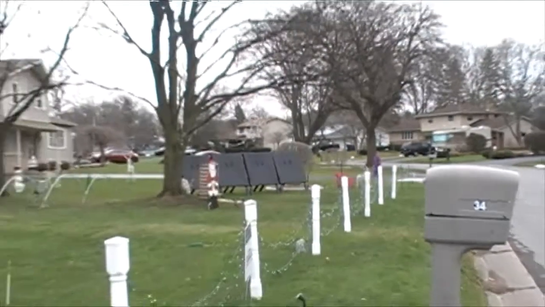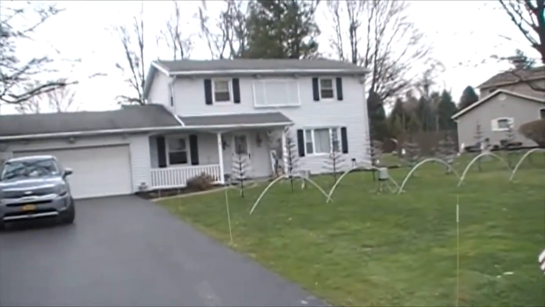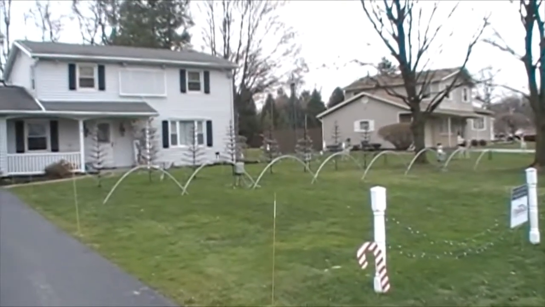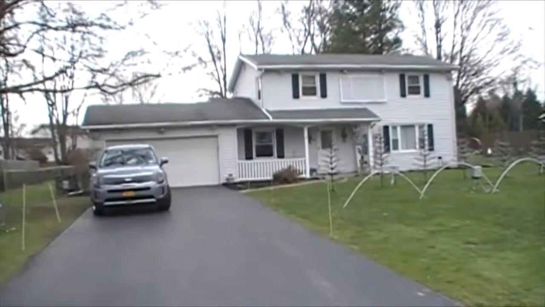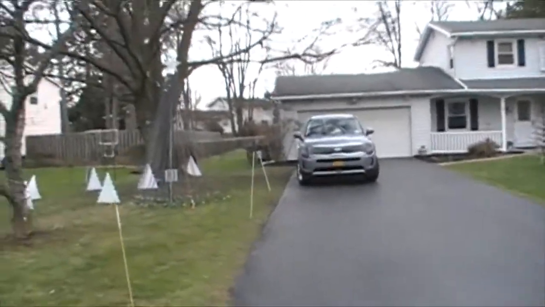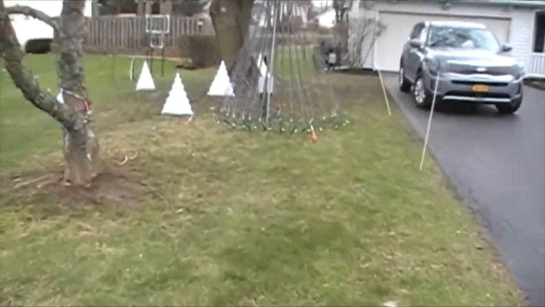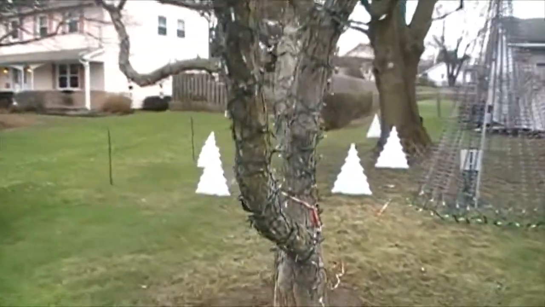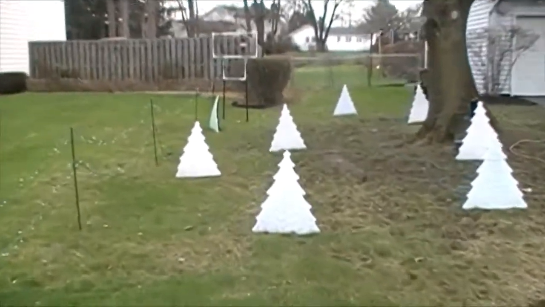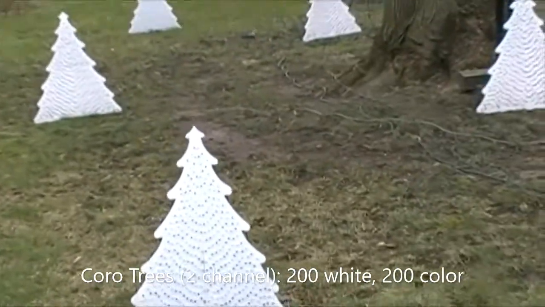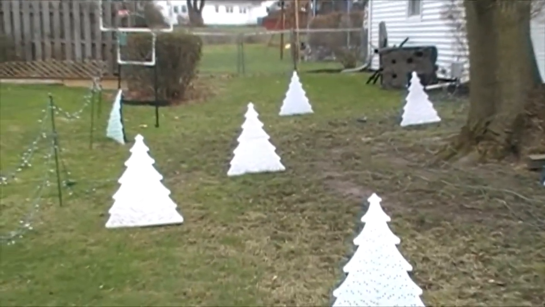So rather than trying to incorporate that into sequencing, I did some groups of just animation sequences running separate from the show. So for instance, over on this side, we've got a bunch of 2-channel mini Coro trees that incorporate a channel of just white, and then a channel of colored.